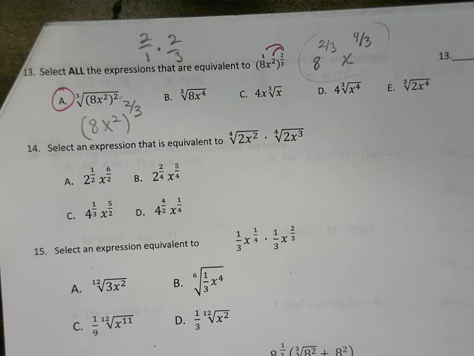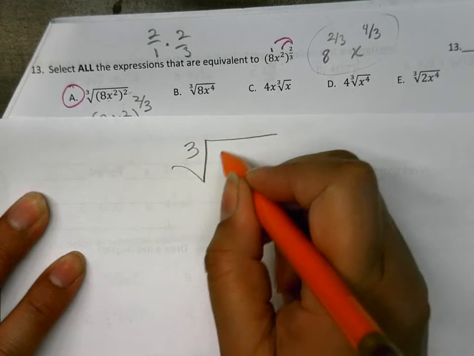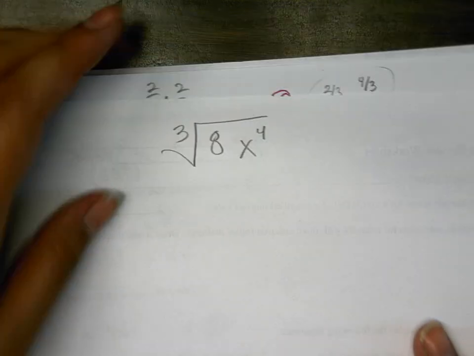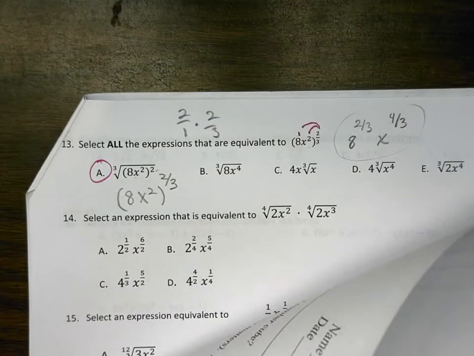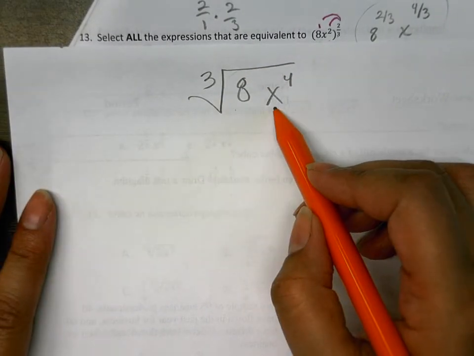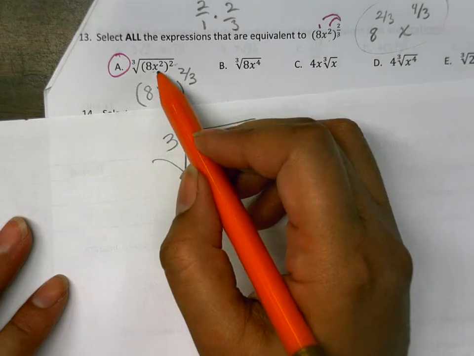It's really important that you recognize this, because I had a few kids struggle when I did this with one of my classes yesterday. I'm just going to write it bigger so I have more room. Okay, first off, is this 4th power applied to the 8 or just the x? This one over here, the 2 was applied to both the 8 and the x squared.